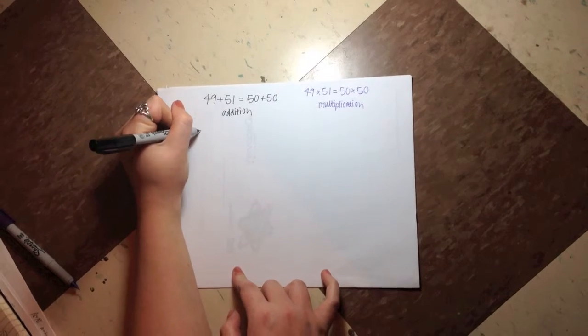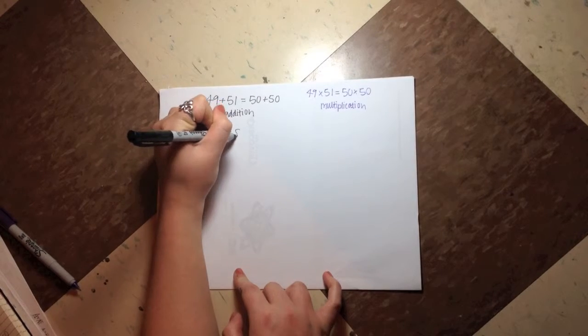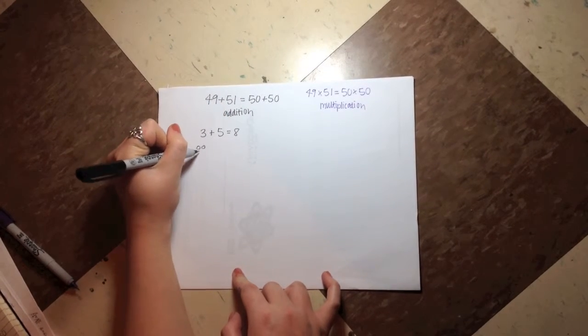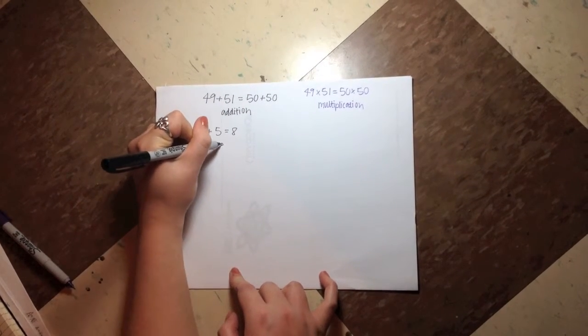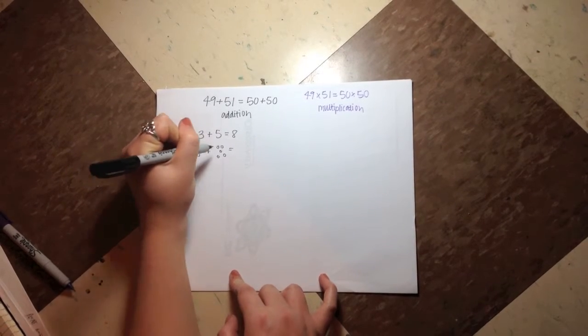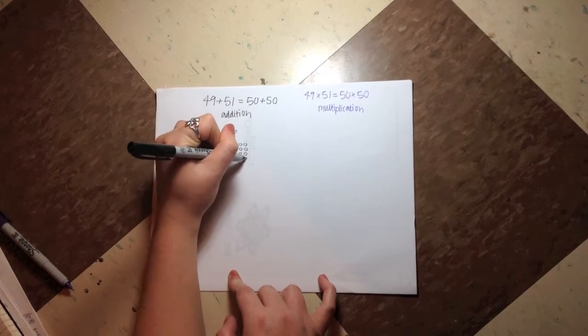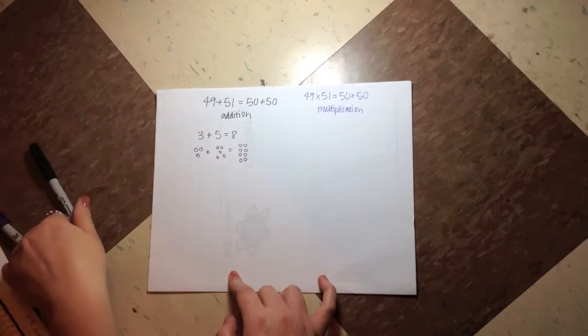For example, let's say Joey has 3 cookies and Emily has 5. You're going to solve how many they have total. Well, there's 3 cookies plus the 5, and you add them together: 1, 2, 3, 4, 5, 6, 7, 8. So total, there are 8 cookies.